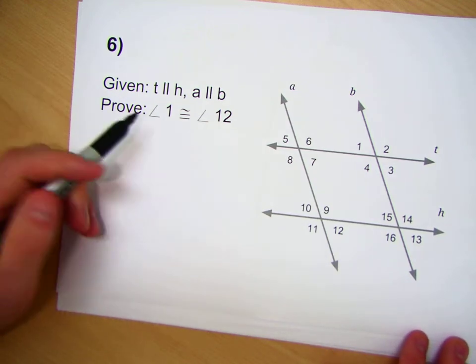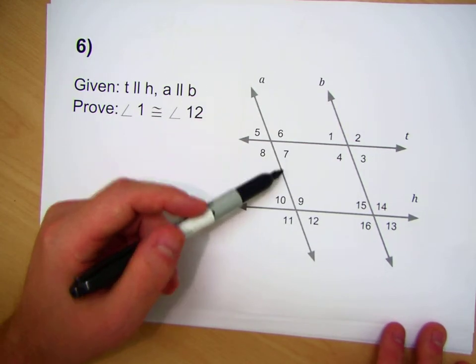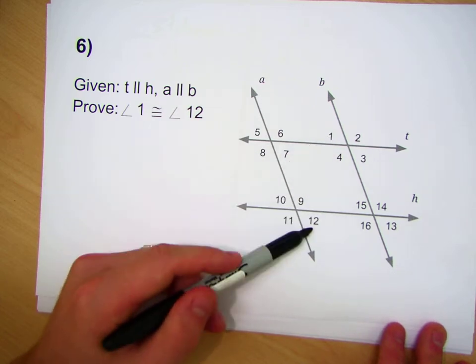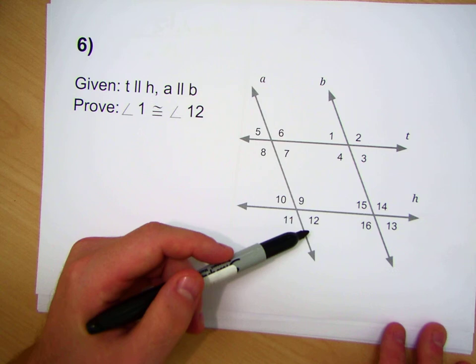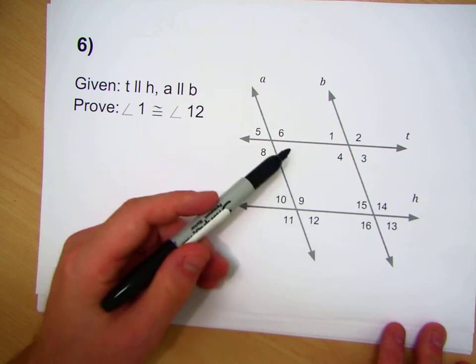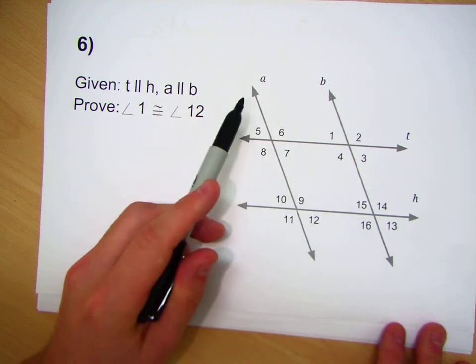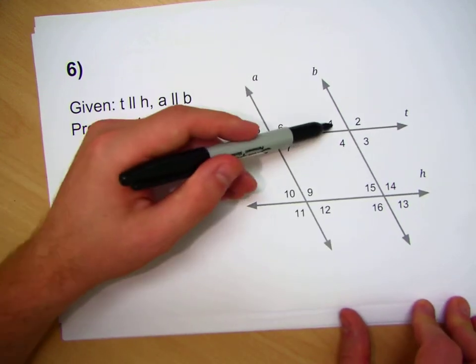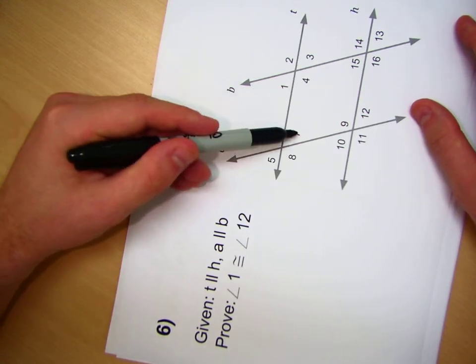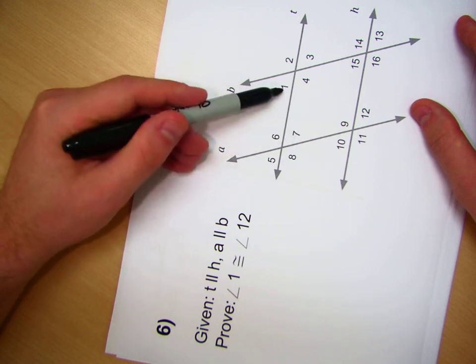All right, when looking at this proof here, we want to prove that angle 1 is the same as angle 12. There's not a direct link between 1 and 12, but there is a relationship through another common angle. There are many ways to do this proof. I'm going to choose this: if I turn it over, 1 is the same as 7, and you'll see that they're exactly the same.